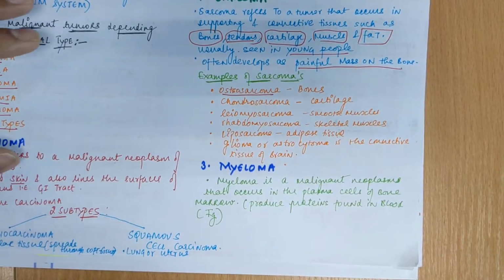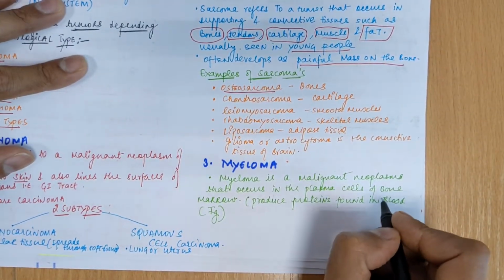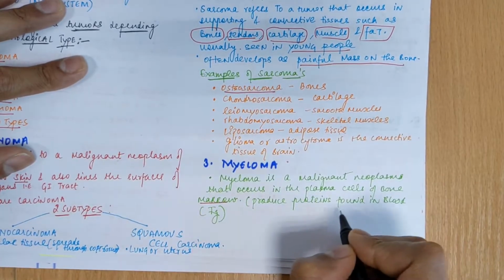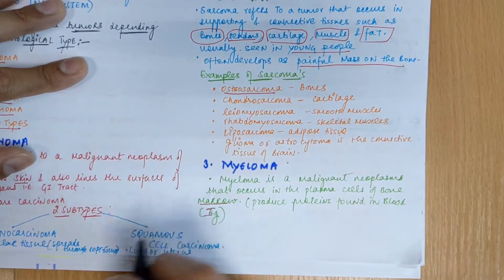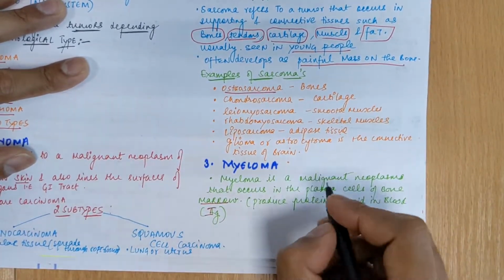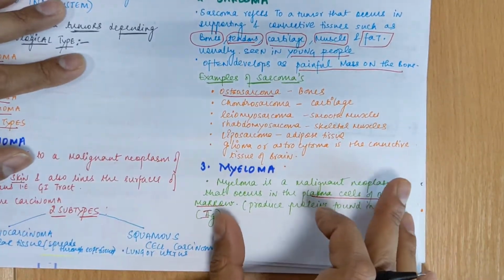Now comes myeloma. Myeloma is a malignant neoplasm that occurs in the plasma cells of the bone marrow. It produces proteins which are found in the blood, that is, immunoglobulin G. So myeloma is a malignant neoplasm present in the plasma cells of the bone marrow.